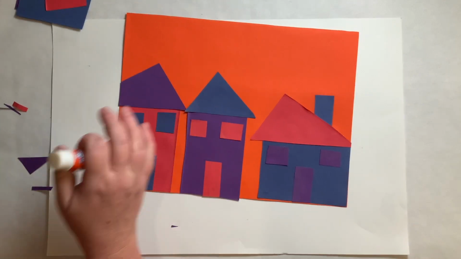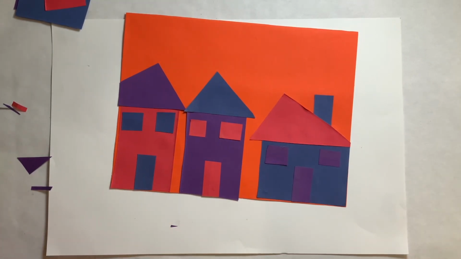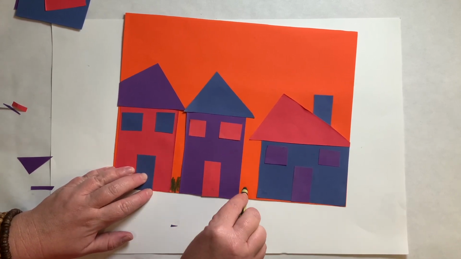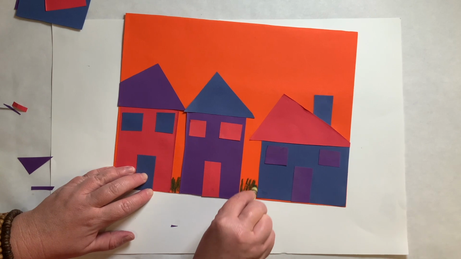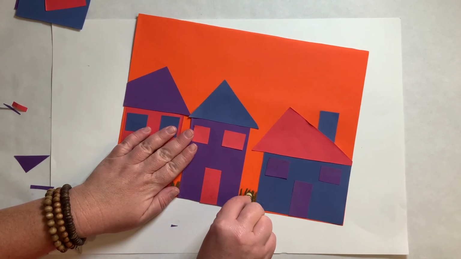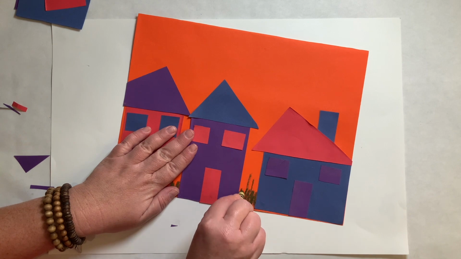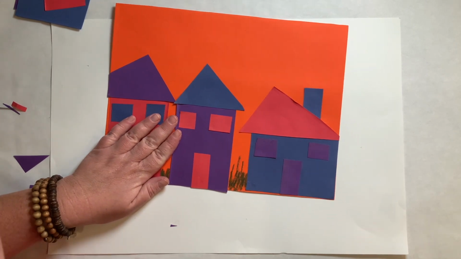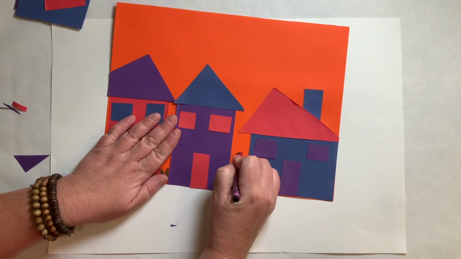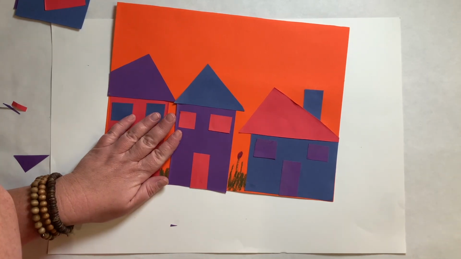All right, now if you want to just take a look real quick, I'm going to take my crayons and I'm going to just color up and down, make some grass. And I didn't want to put a tree because I made a tree last time, so I'm just going to put a couple of flowers. Different colors.